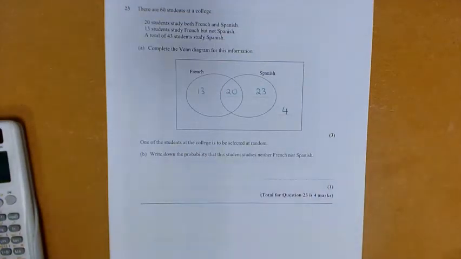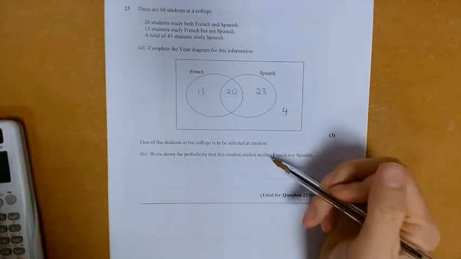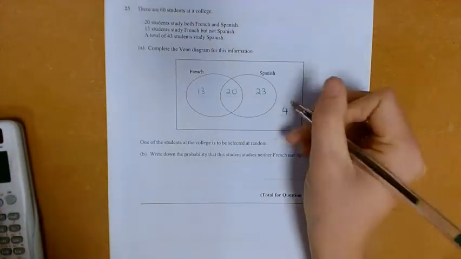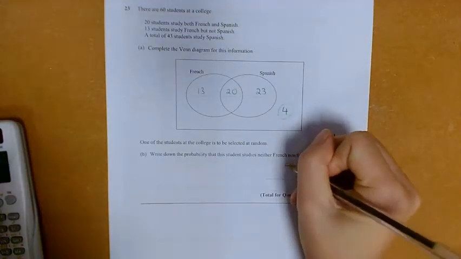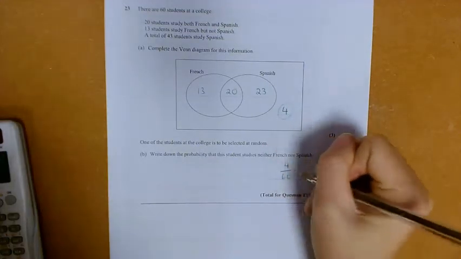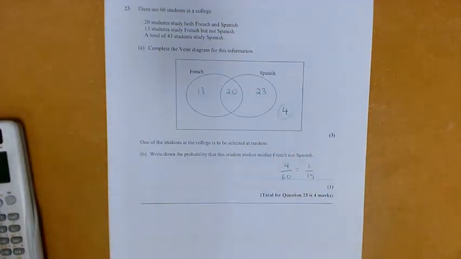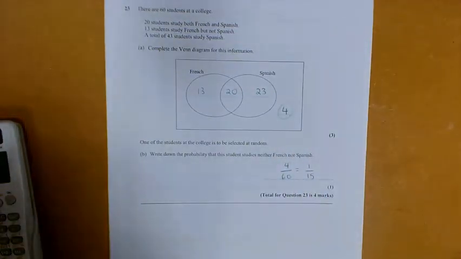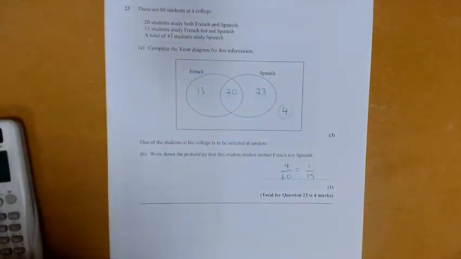One of the students at the college is to be selected at random. Write down the probability that this student studies neither French nor Spanish. So that's these people out here. The probability of me selecting that is 4 out of 60. And you might have simplified that to 1 over 15, but it doesn't matter. We weren't asked to simplify it, so you wouldn't be marked down for not doing it. It's 4 students out of however many there are altogether, which is 60.